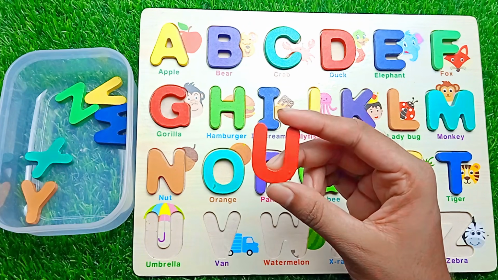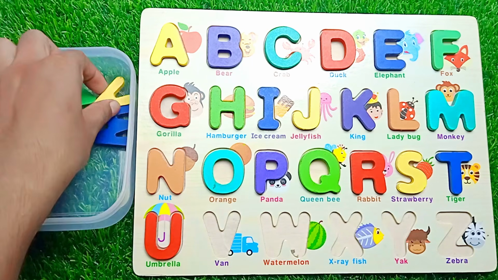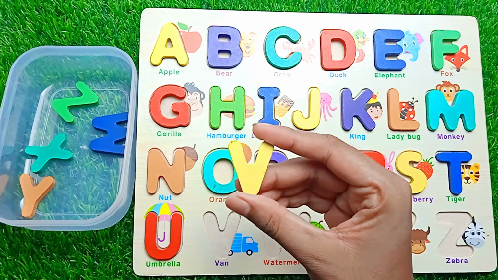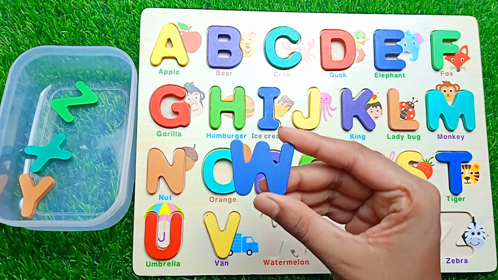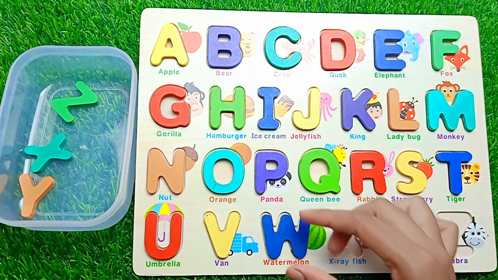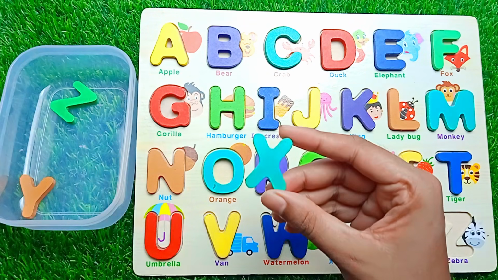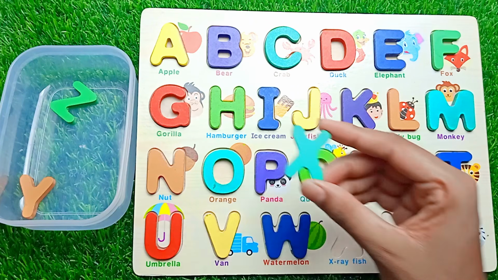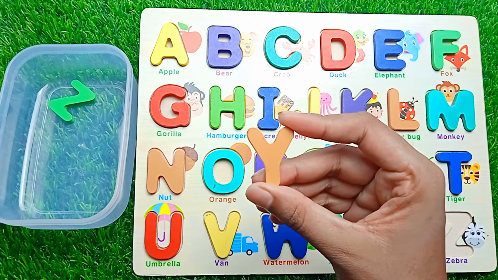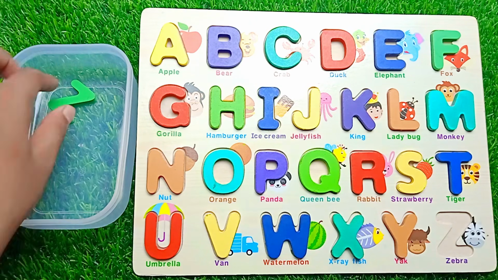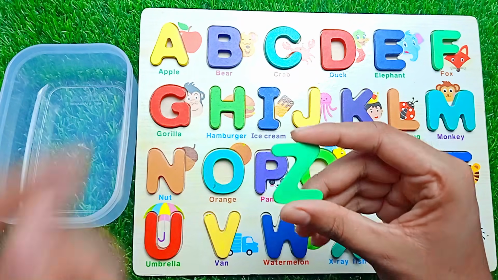U. U is for umbrella. V. V is for van. W. W is for watermelon. X. X is for X-ray. Y. Y is for yak. Z. Z is for zebra.